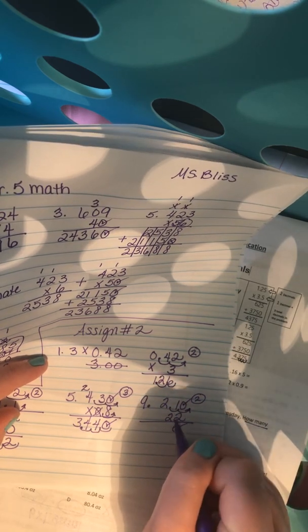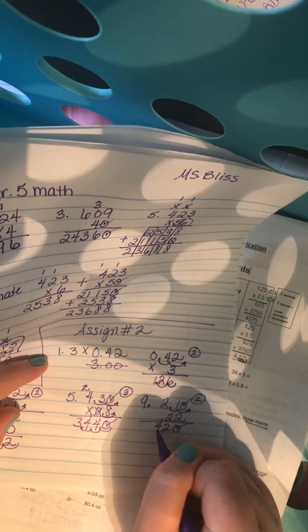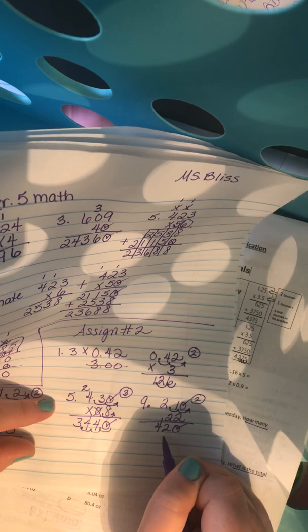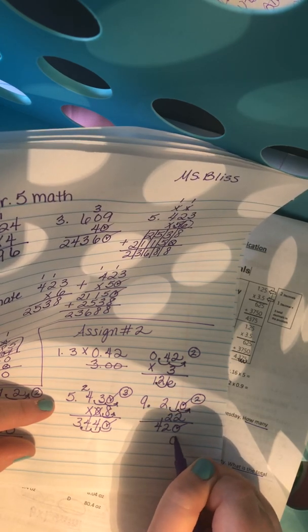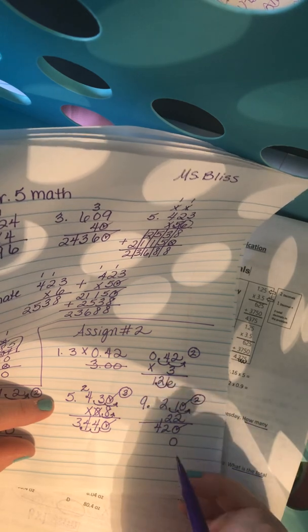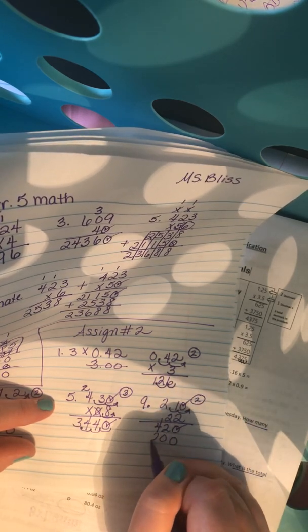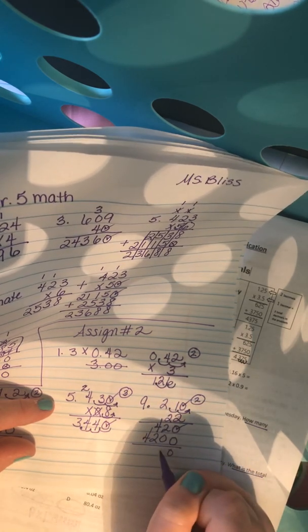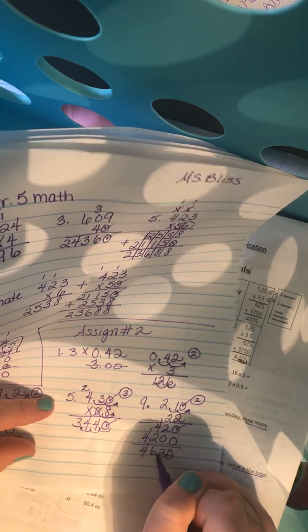2 times 1 is 2. 2 times 2 is 4. Now, since I had the magic 0, I'm going to lay my egg right there. And then it's going to be the same exact thing. 0, 2, 4. 0, 2, 6, 4. Move my decimal 1, 2 places.